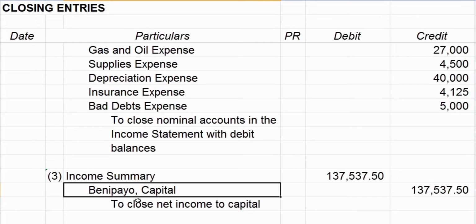That's why you learned long ago that net income increases the capital account, and that in the statement of changes in owner's equity or capital statement, the net income is shown as an addition to the beginning balance of capital. For the explanation, we may write something like to close net income to capital, or to close the income summary account to the owner's capital account.